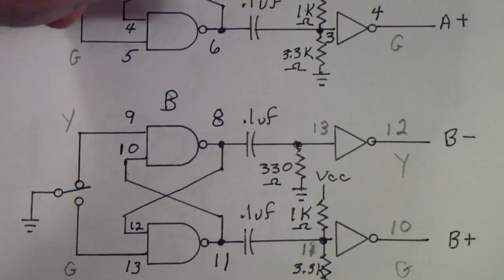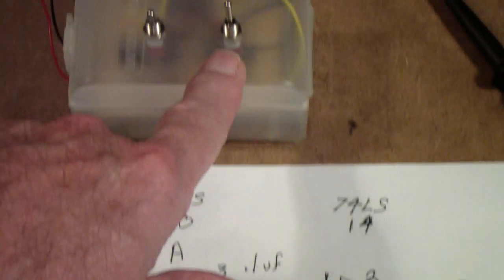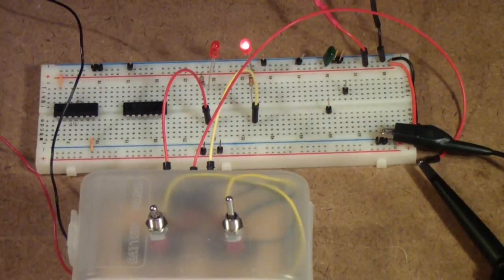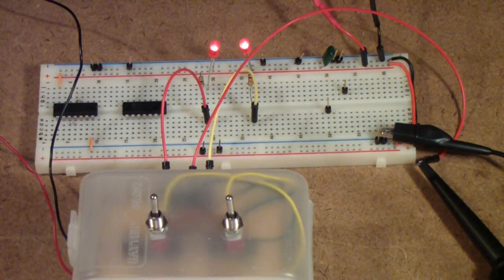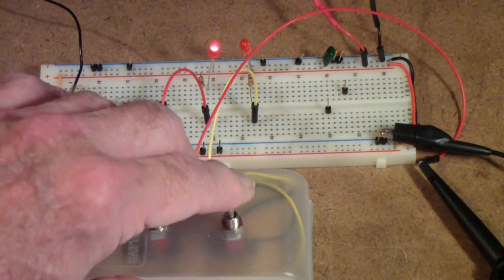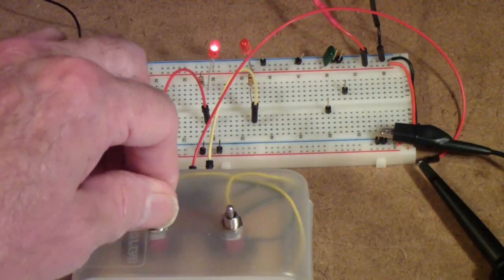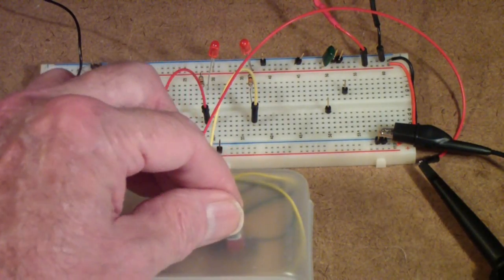For now, it doesn't matter how we call these, but let's call the one on the right B and the one on the left A. So as you see, B is set, A is set, B is reset, A is reset. A can be set or reset independently of B.